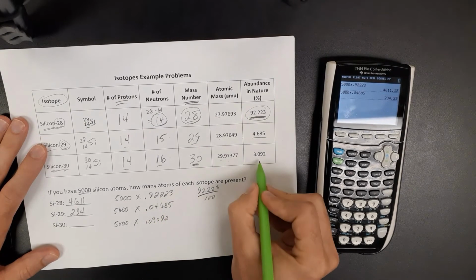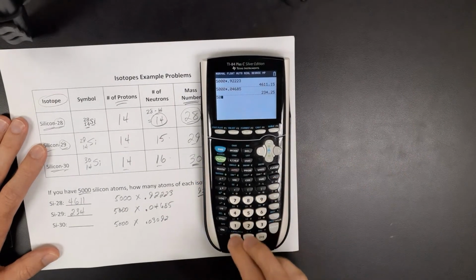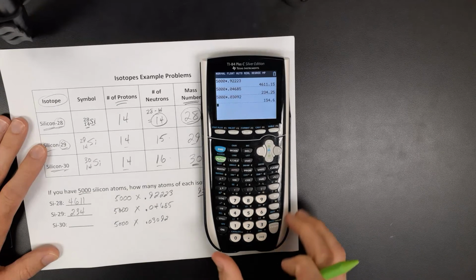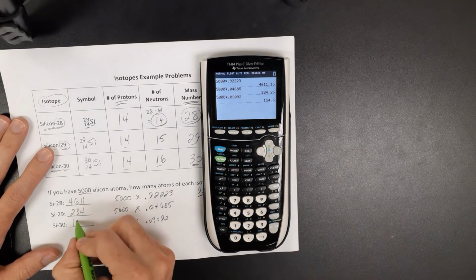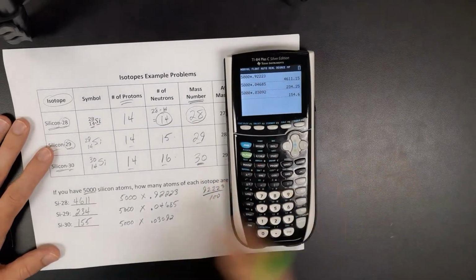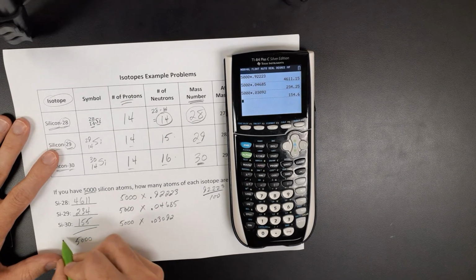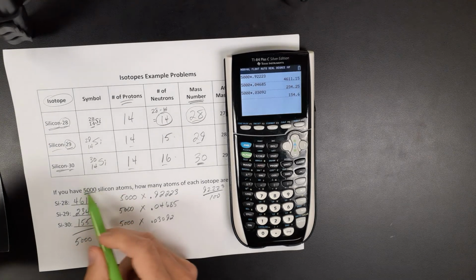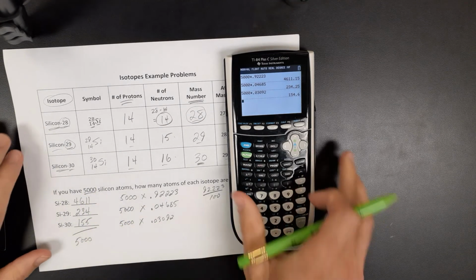And then lastly, for number 30, 5,000 times 0.03092. Again, I divided that percentage by 100. So 5,000 times 0.03092. That one, I'll round up because it's 0.6. 155 atoms. Now, if you look, this has to add up to 5,000 atoms total. You can't have more than 5,000 silicon atoms if that's how many you had to begin with here.